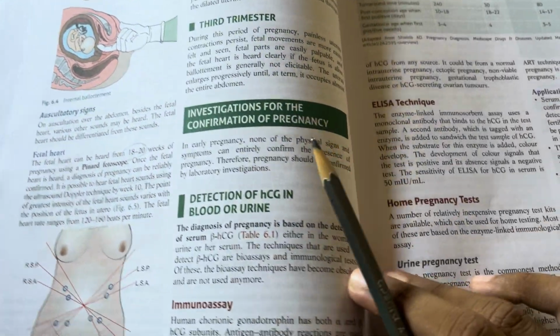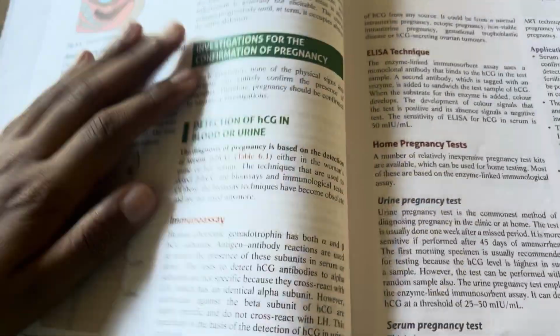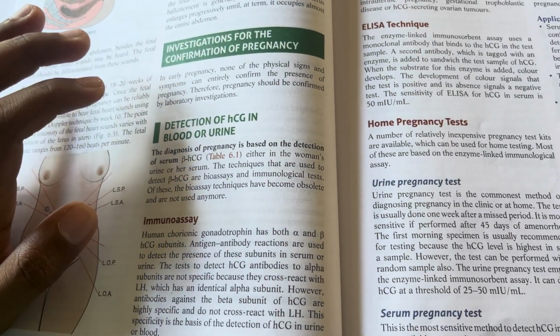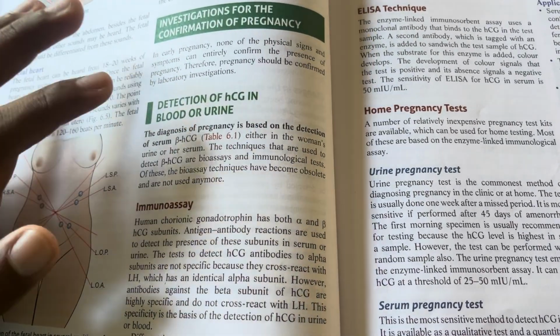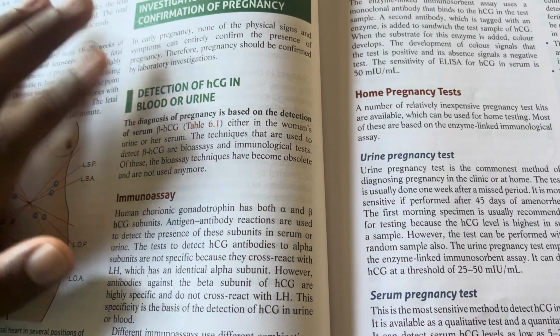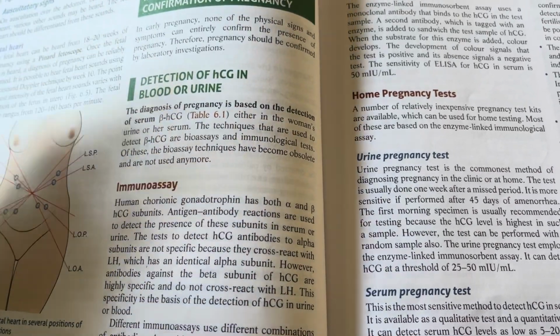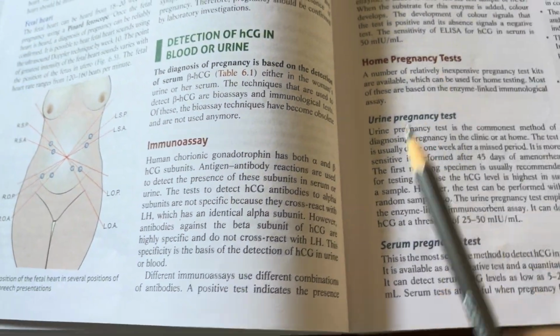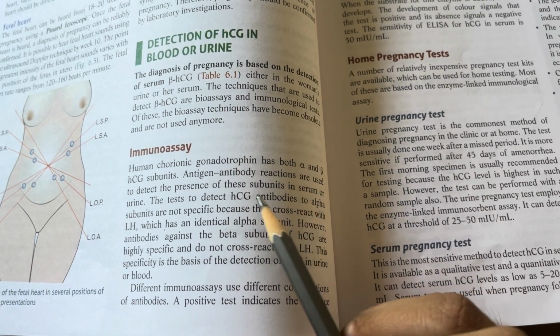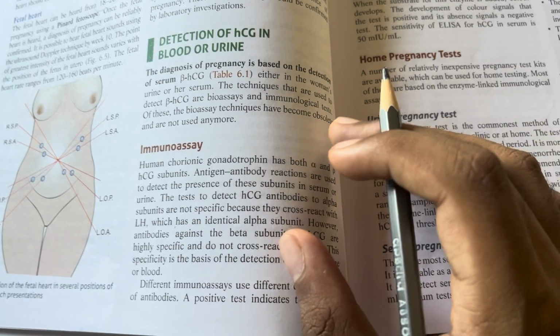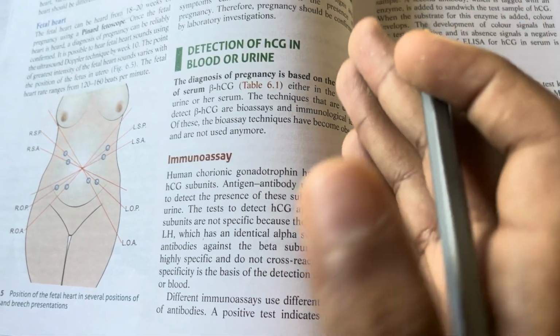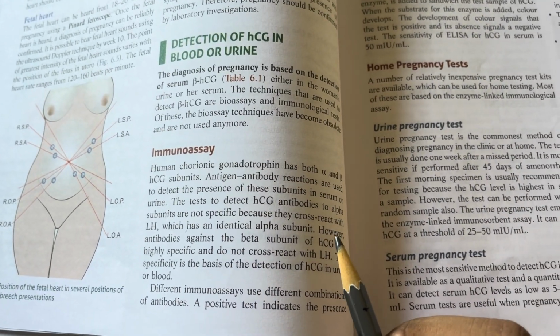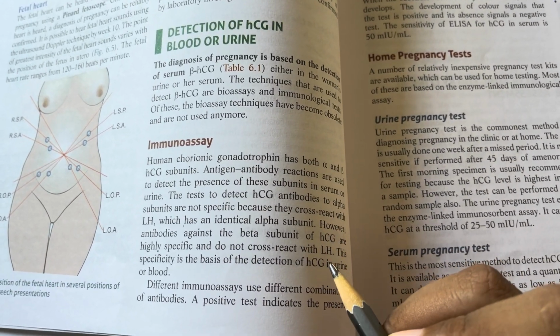Okay. Then investigations for the confirmation of pregnancy. So again, first what you will do is, it is based on the diagnosis of beta HCG. Okay. So you have bioassays and immunological tests. So bioassays are obsolete now. Now you use immunological tests. So HCG has alpha and beta subunits. So alpha subunit, it resembles LH also. So if you measure that, you can get a false positive. So that is why you measure beta HCG.